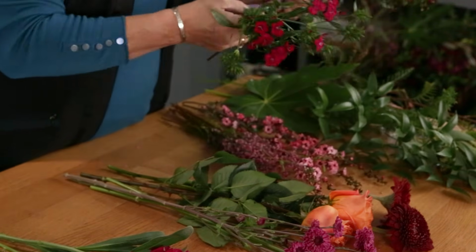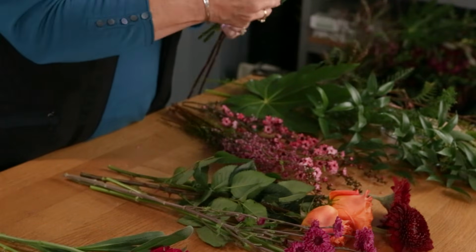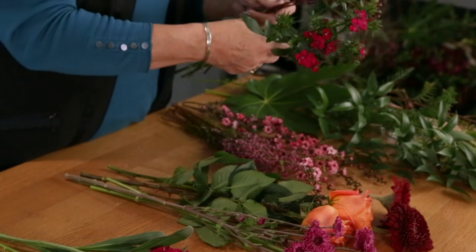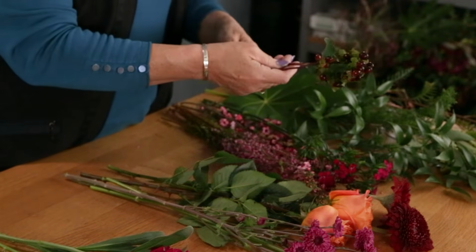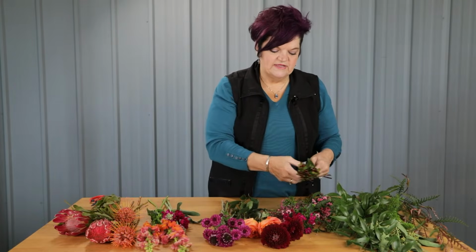A couple other things that you don't think of maybe as fillers, but they're smaller blooms. And so this is a dianthus and then also a hypericum. Now these add textural contrast within your designs. So they'll add visual interest and draw you into the design.